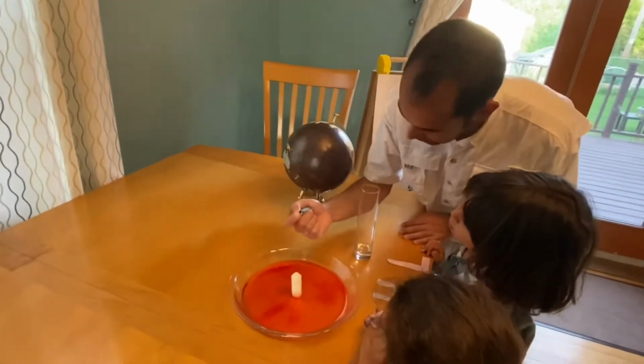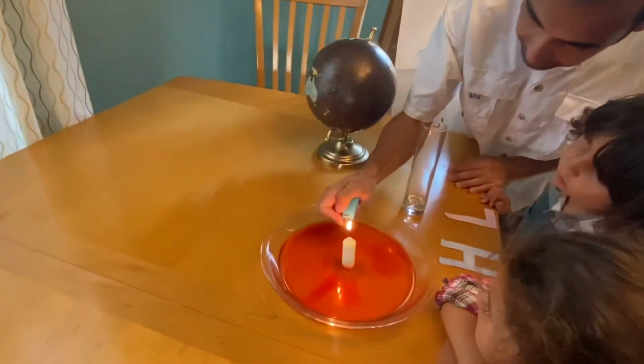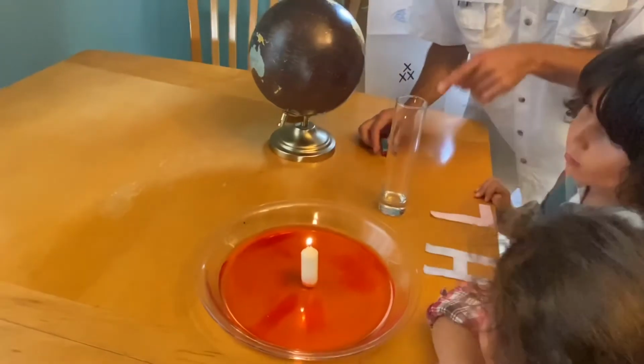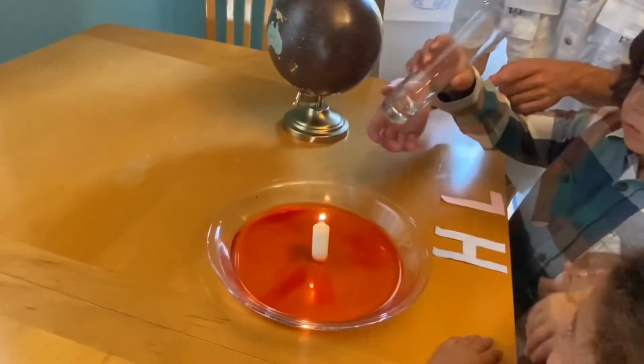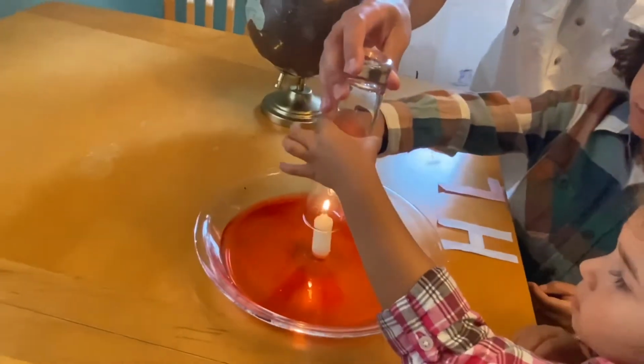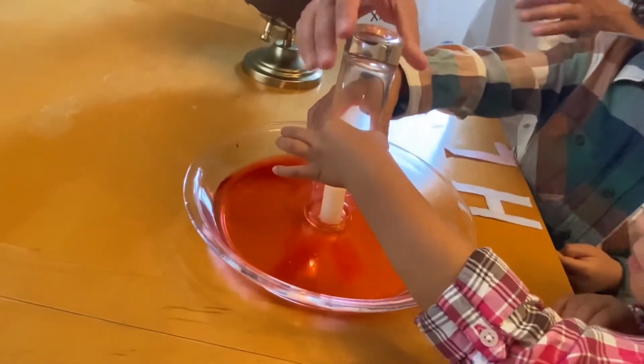All right, I'm gonna light the candle up. And who can help me cover the candle? Both of you at the same time with Camila's help. There you go. Nice job, meteorologists. And then let it go, let it be.